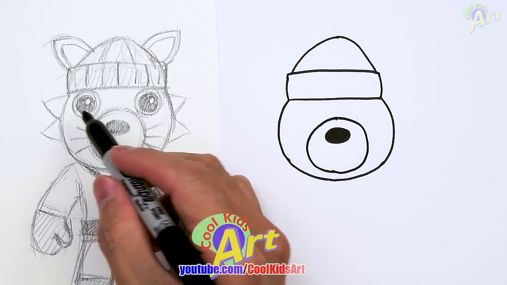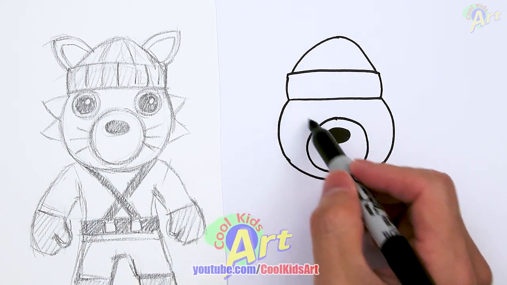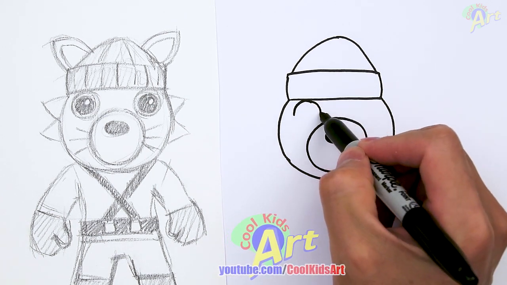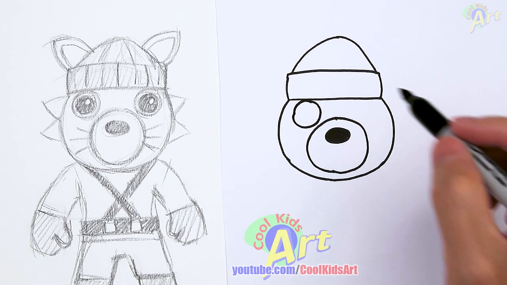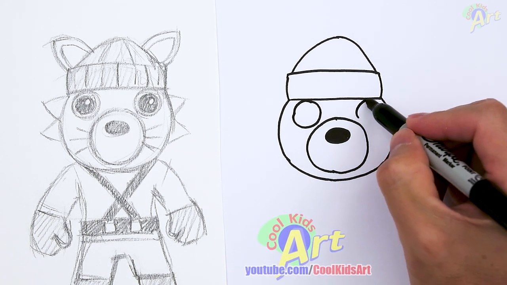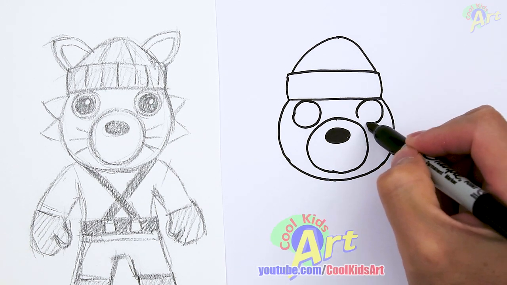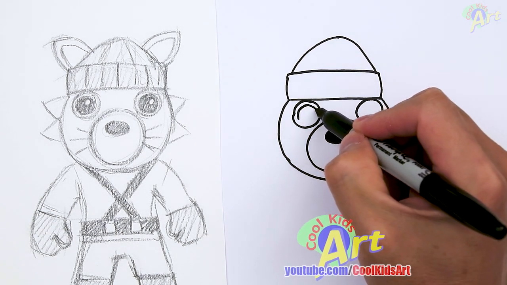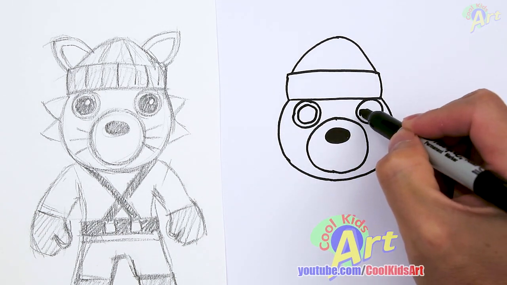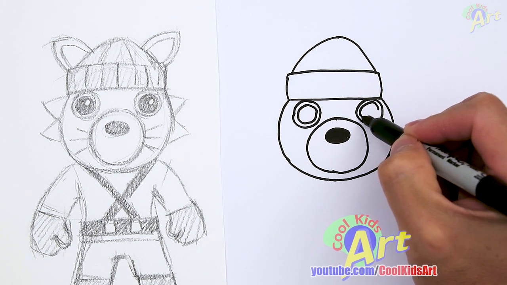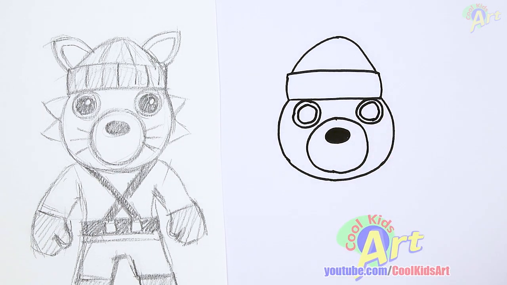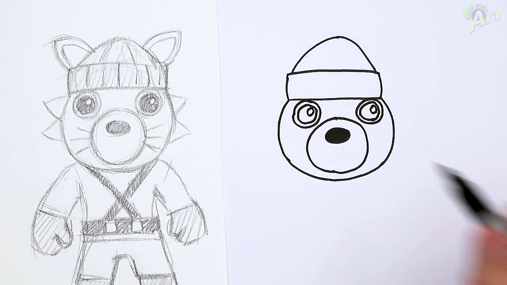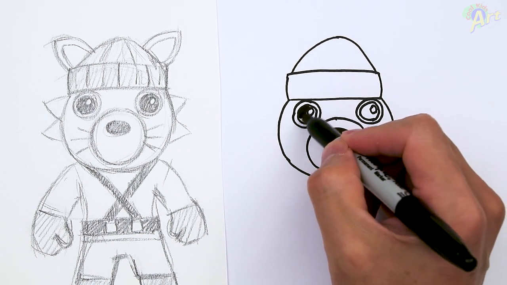Okay, and then let's see, we have to draw the eyes. So just come out right in the corner right here, just right underneath the hat. Just draw a circle. And then on the inside here, just one more circle. So this is going to give us the eyeball, and I'm going to draw a little circle inside, and that's going to be my highlight. I'll shade around that.